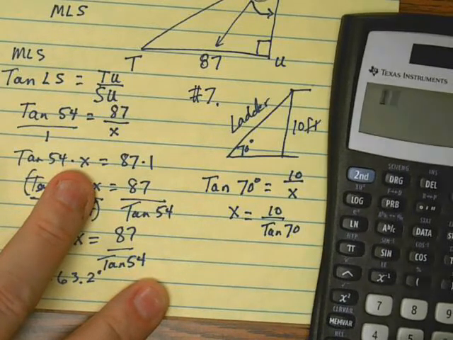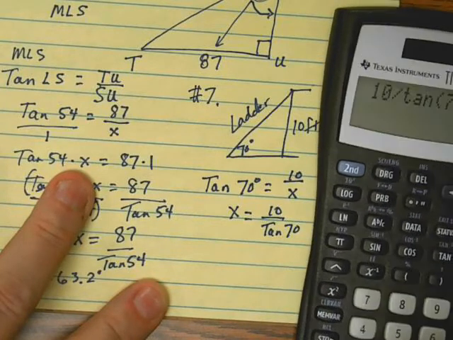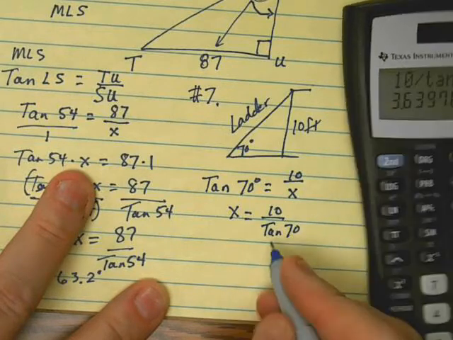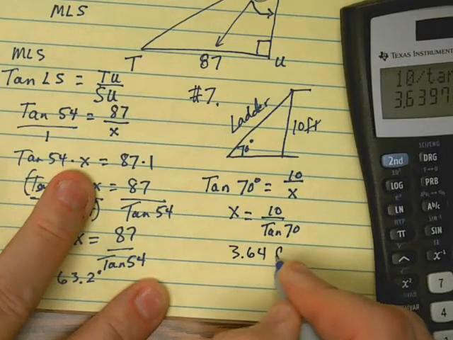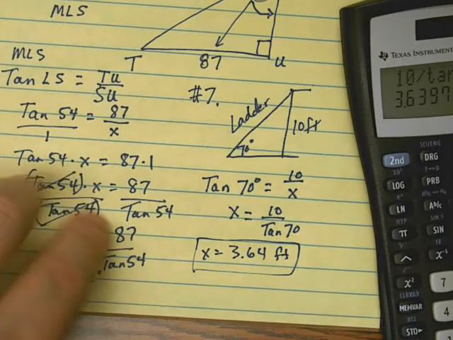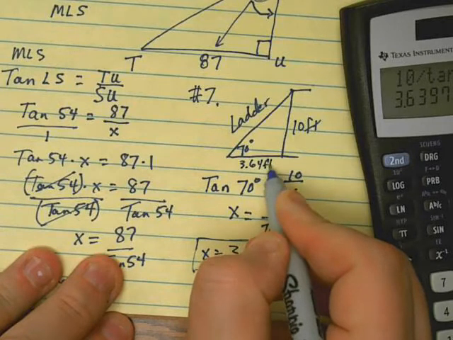Okay, so solving for x, I clear, then go 10 divided by the tangent of 70, parenthesis, equals 3.64 feet. So how far away from the building is the ladder? 3.64 feet.